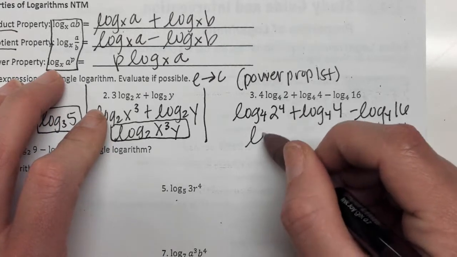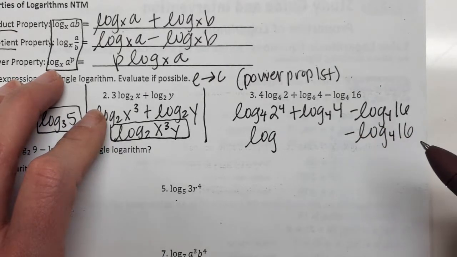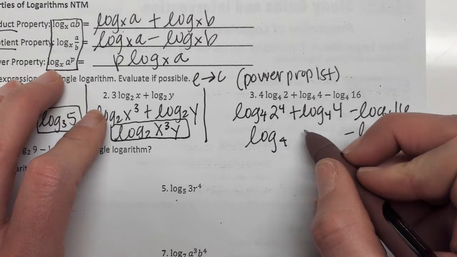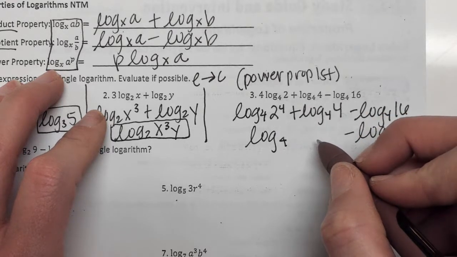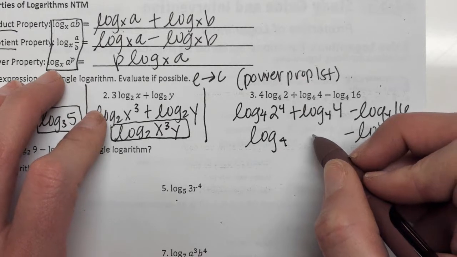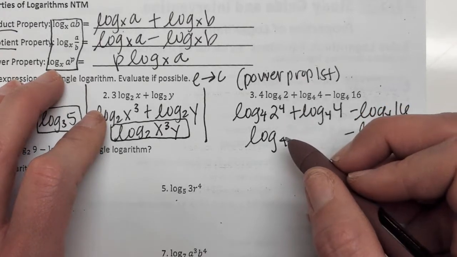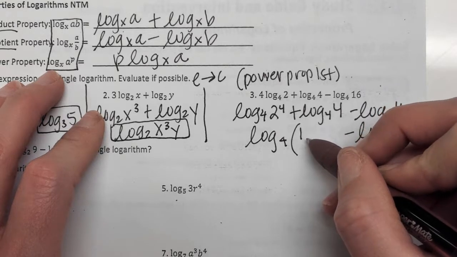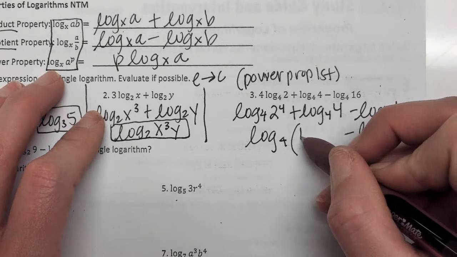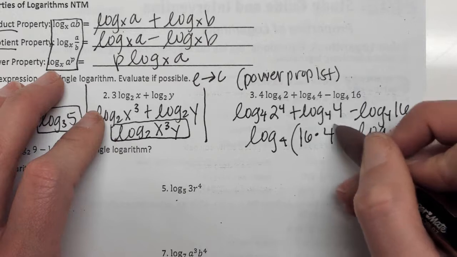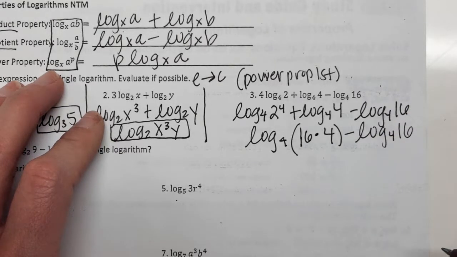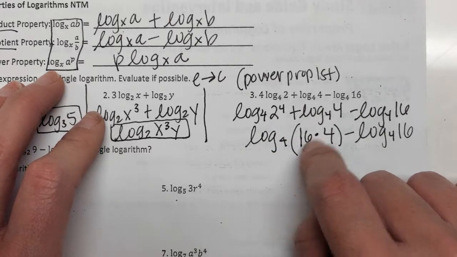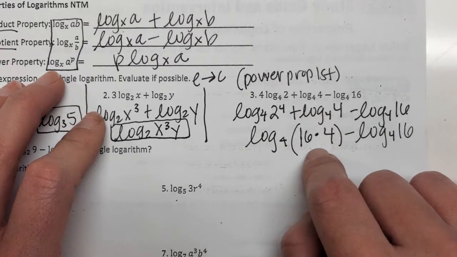Evan, tell me how to rewrite this one. No, 24. Good. And let's go ahead and change this. What is 2 to the 4th? So 16 times 4 or over 4? Good. Everybody see what I did there? The 16 came from here, 2 to the 4th, times 4 because it was a plus right here.